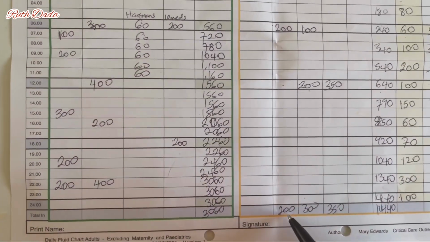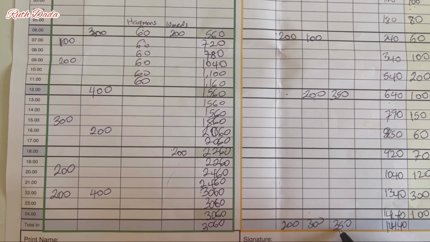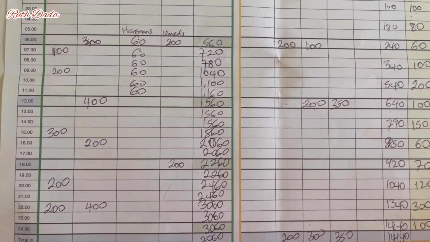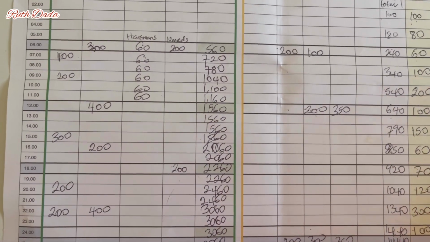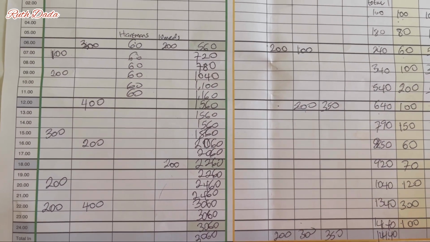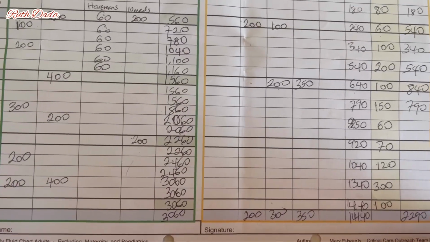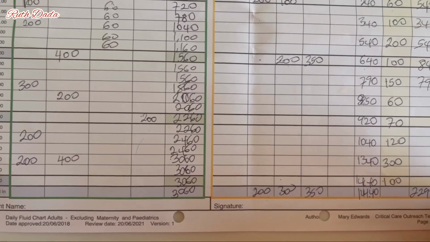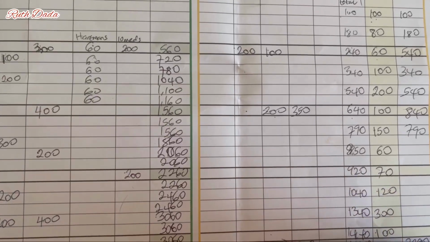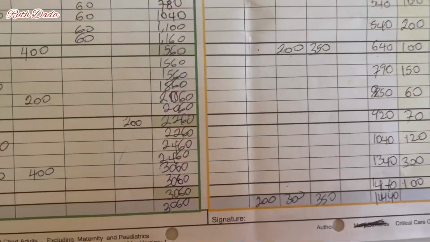So now you have to add all this together. 500 plus 350 is 850. 850 plus 1440 is 2290. So the patient's total cumulative output here is 2290. I want to know if my patient has a positive balance or a negative balance.